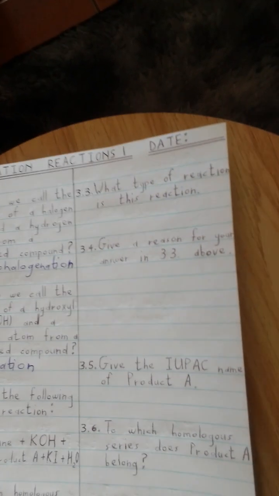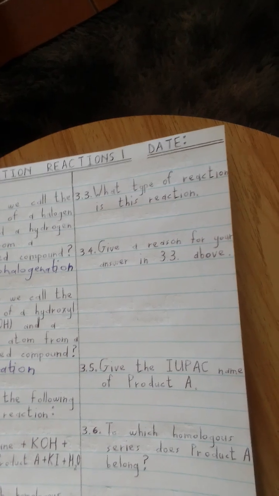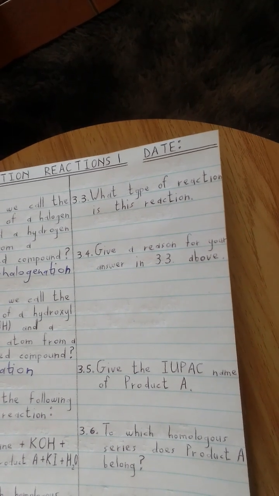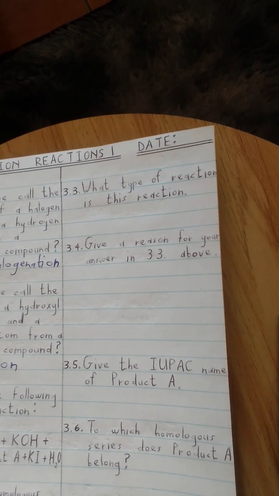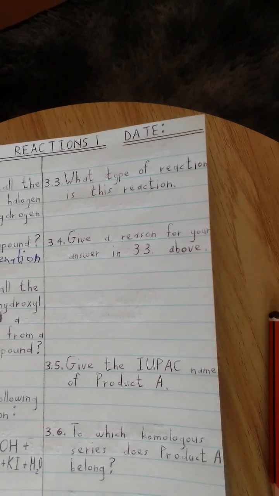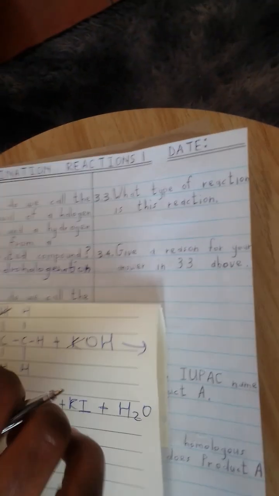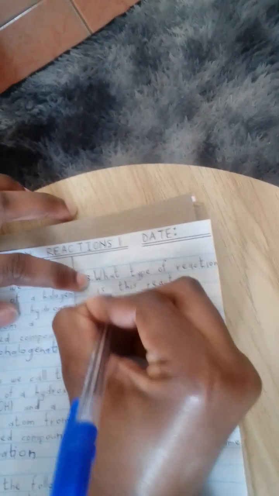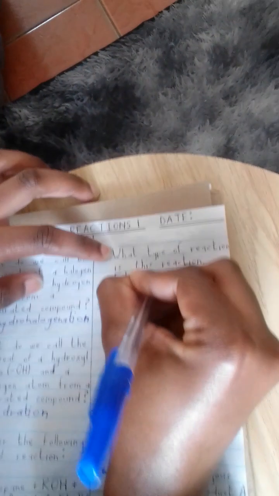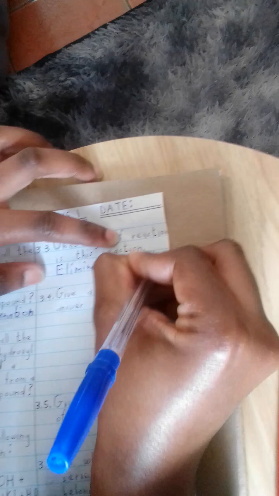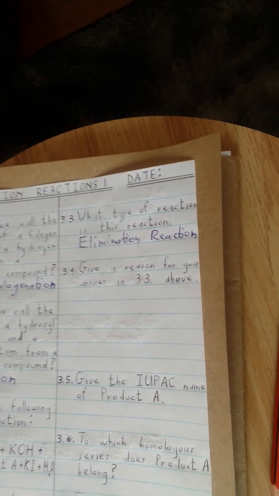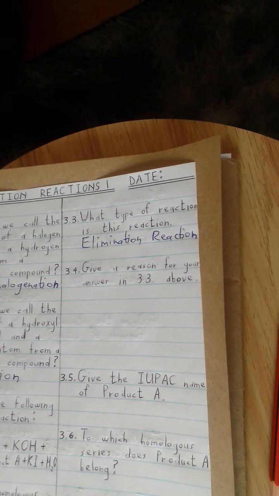3.3 states, what type of reaction? Remember you had options on the laptop: addition, elimination, or substitution. So we took iodine and hydrogen, right? So this is an elimination reaction. Then 3.4 states, give a reason for your answer in 3.3 above.